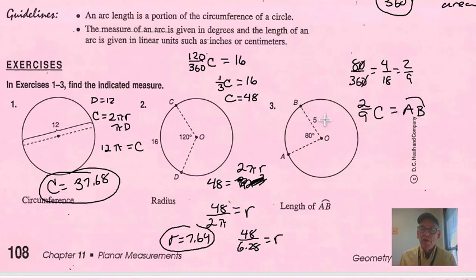Now we can see that the radius is 5, and again pi is 3.14. So we can plug everything in: 2/9 times 2 pi r, which is 2 times 3.14 times the radius, which is 5, is going to give us the arc length.